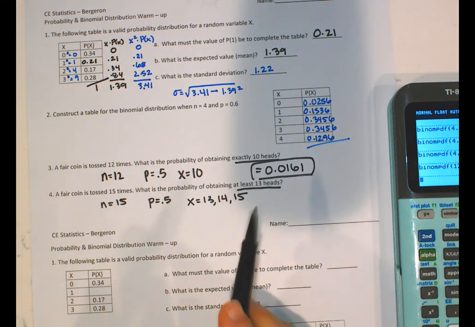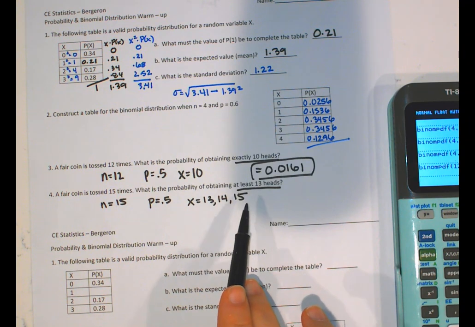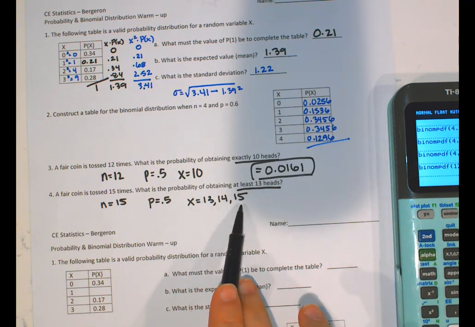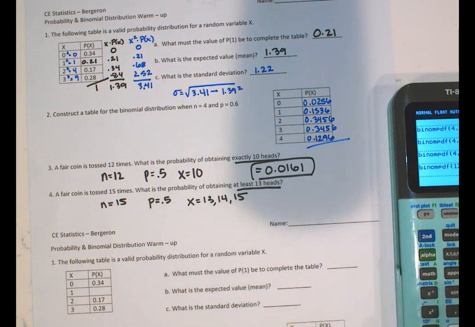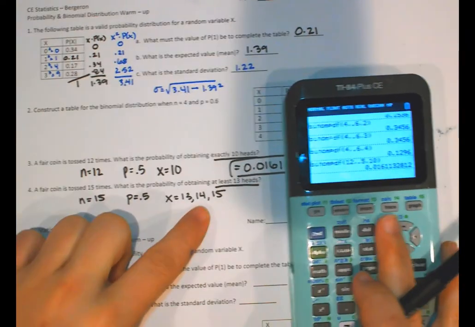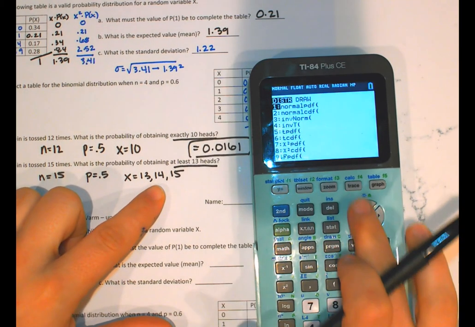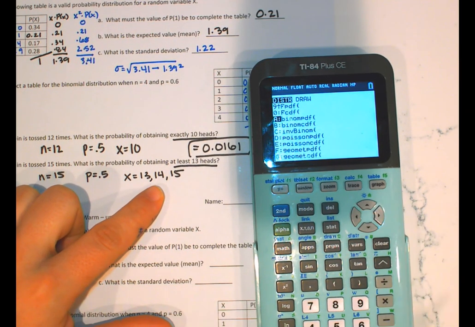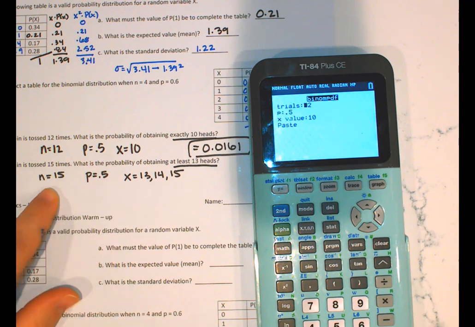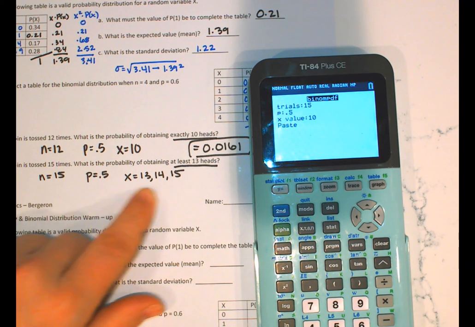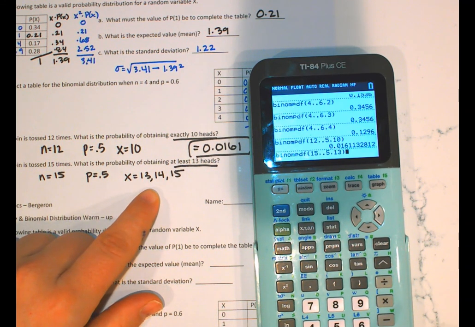So I'm going to have to find each of these 3 probabilities and then add them together. So I'll start with 13. So second vars, go to my binom PDF. I have 15, my probability is still 0.5, and now I want 13 this time.